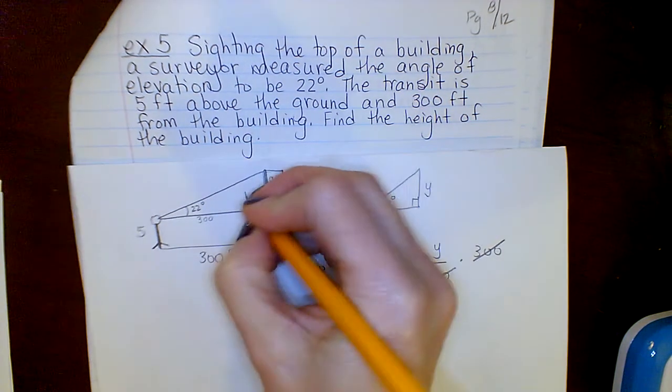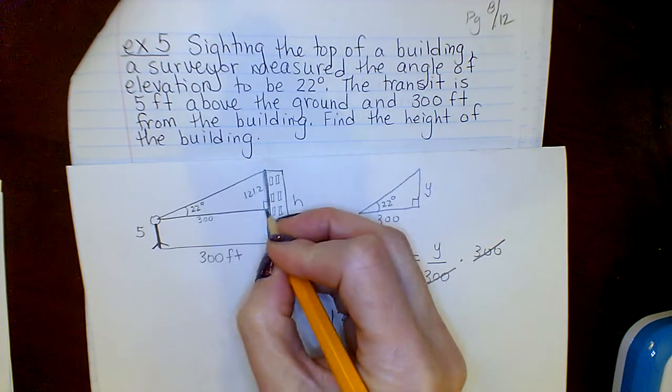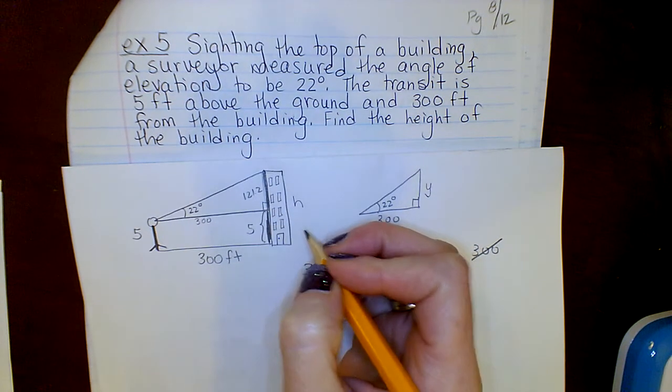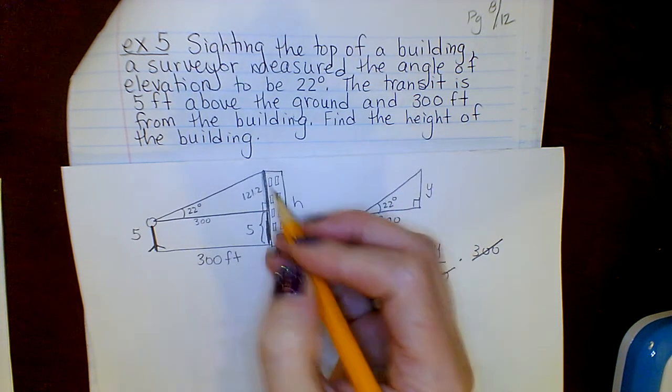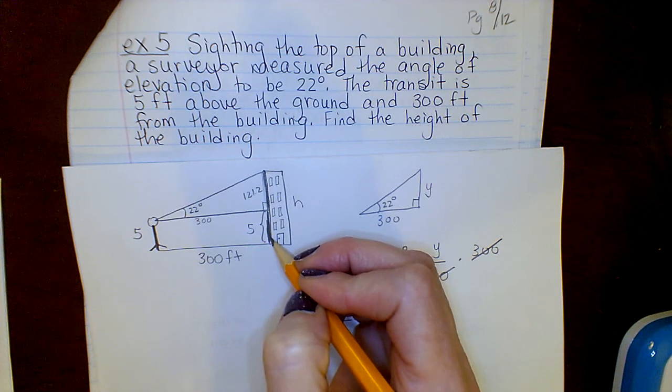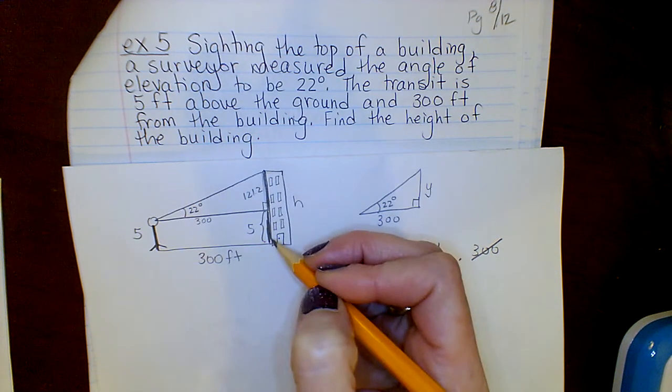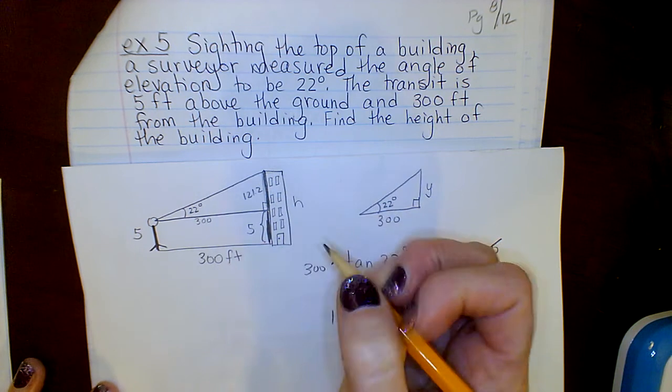So we know that this is 121.2. What's that distance right there? Well, that's the 5. See what I said about not drawing to scale? Because to the casual observer, it looks like these are the same distance, right? But you've got to tilt your head and squint to see the difference. It's not drawn to scale.